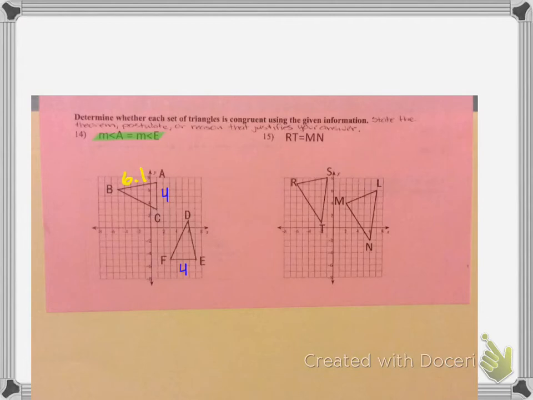Okay, now I'm going to check DE and see if it ends up being the same. So it's 1 on that side by 1, 2, 3, 4, 5, 6. So again, I get the same numbers. When I plug that number into Pythagorean theorem, that's going to give me 6.1 again. So I have two sides and the angle that's in between those sides because it was given to me congruent.